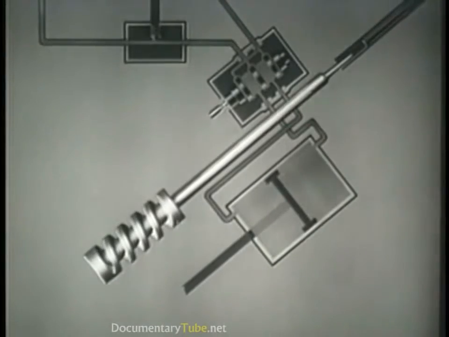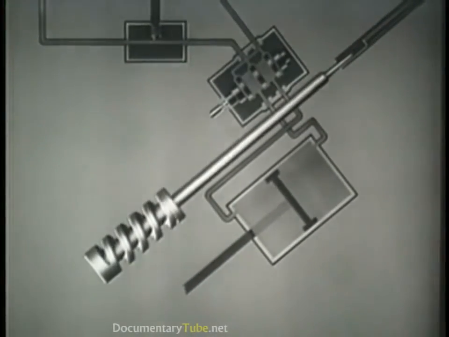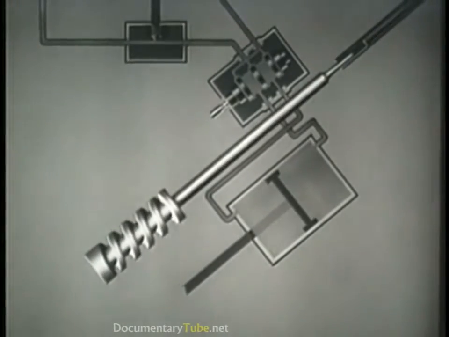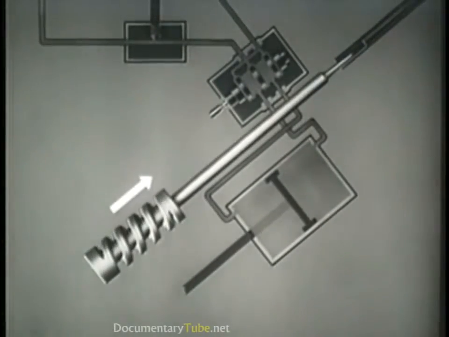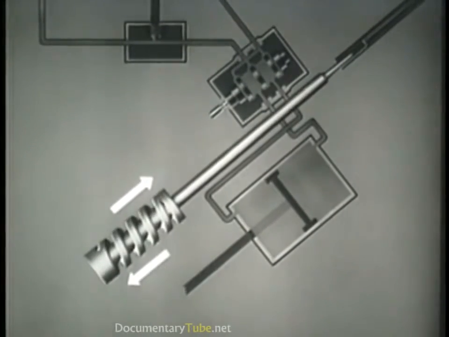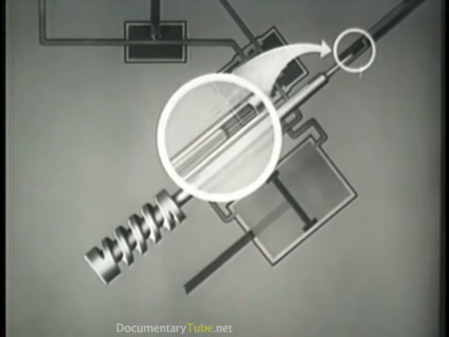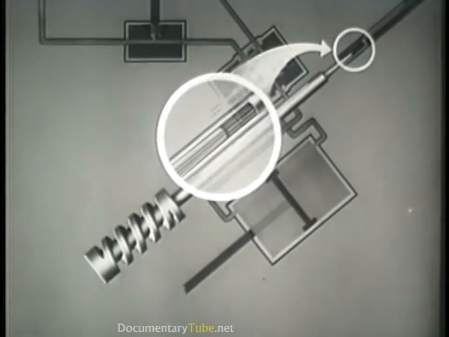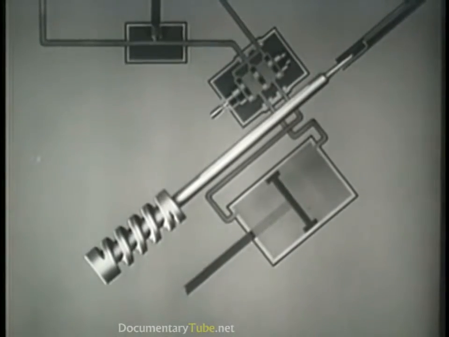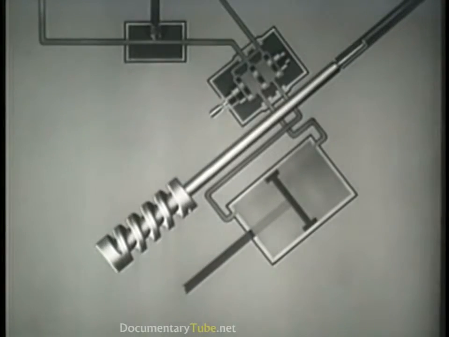In order for the hydraulic steering assist to operate, it is not only necessary for the cam to rotate, but it also must be able to move up and down. A spline connection makes this possible. Were it not for the splines, the steering wheel itself would move up and down.